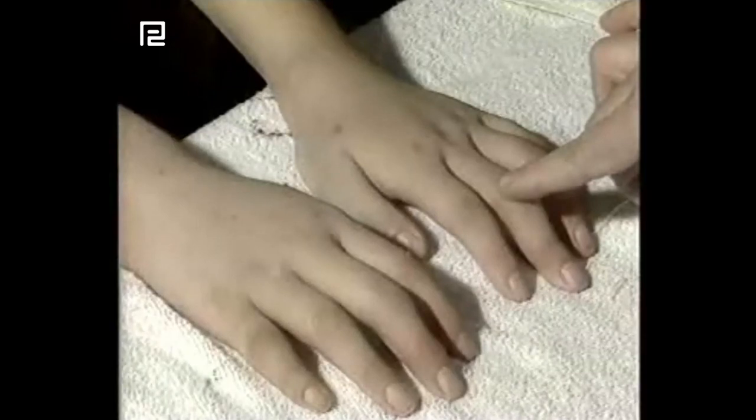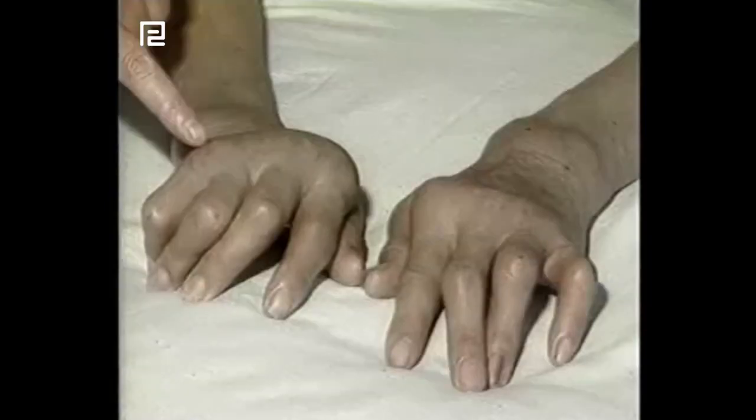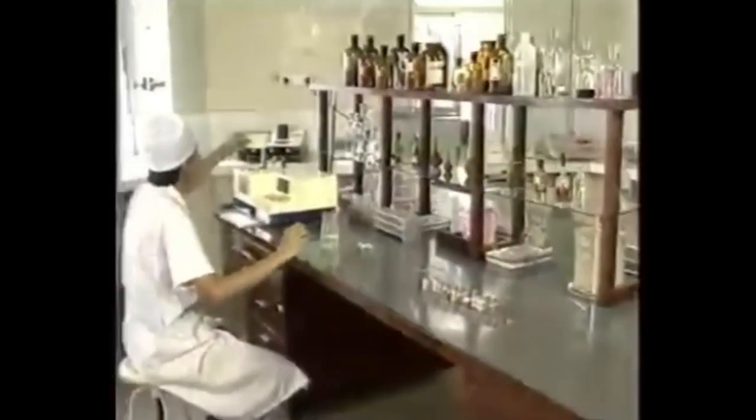Its main manifestations are as follows: symmetrical joint swelling, deformation and stiffness of joints, and subcutaneous nodes. X-ray examination shows typical pathological changes of the joints. Rheumatoid factor can be found in some cases in lab tests.